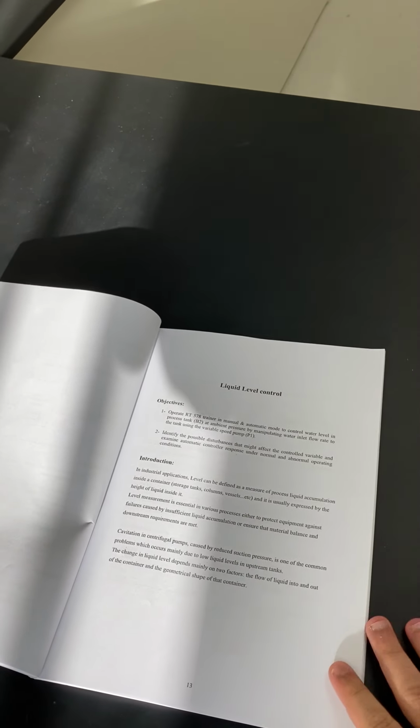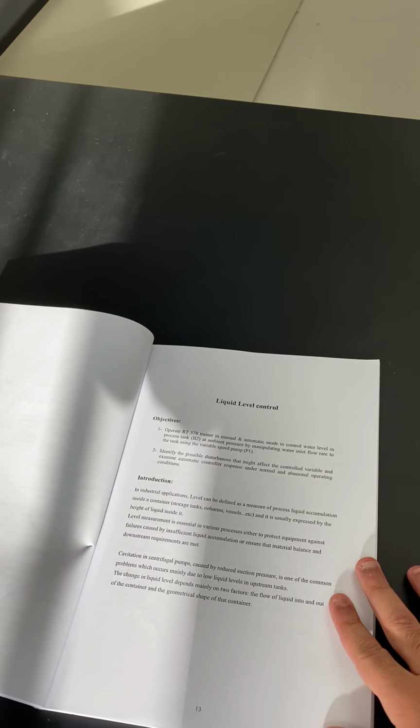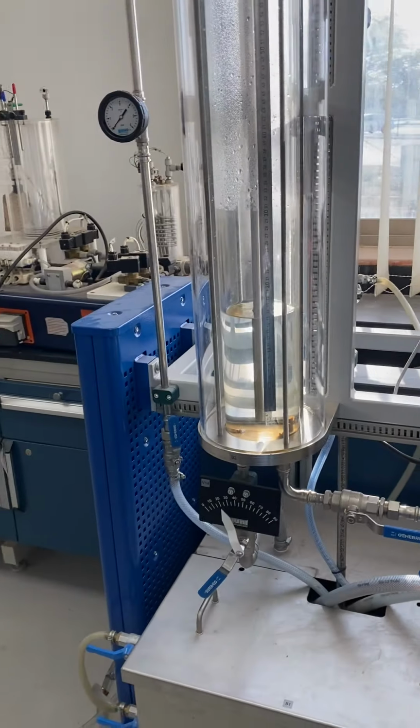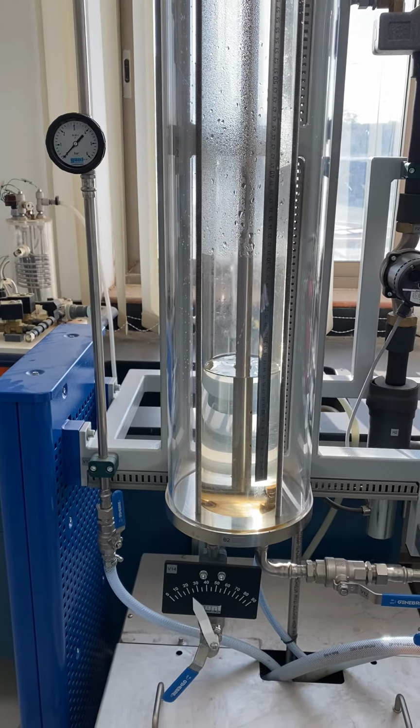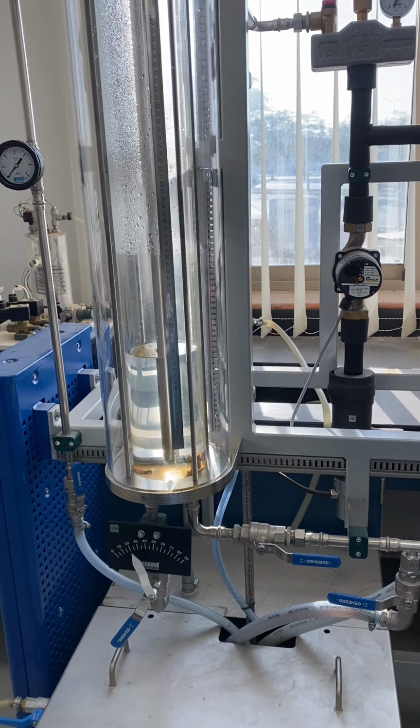So the manual talks about some of those applications in which liquid level measurements and control is important. Of course, guys, the changes in liquid level inside the tanks depend mainly on two factors. If you have a tank like this and you'd like to understand what causes liquid level to change, the changes are basically affected by two factors.